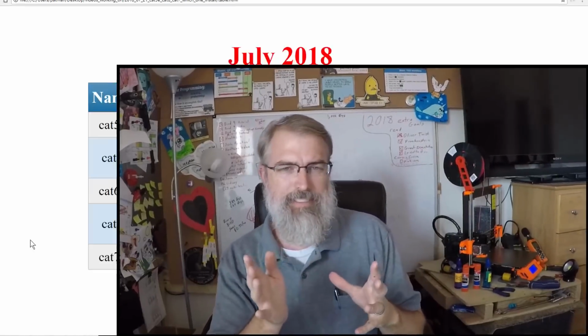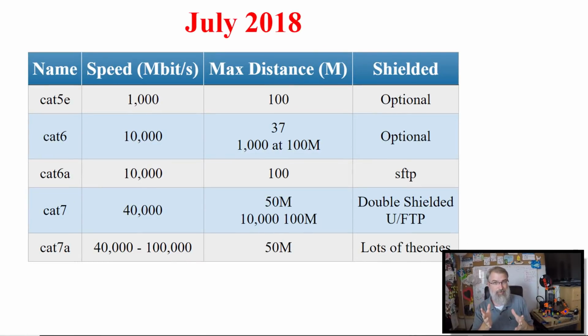So plenum versus non-plenum. Okay, I made this little table to kind of show what the big differences are between Cat5e, Cat6, Cat6A, Cat7, Cat7A, and why you would care. Now, if you go by Cat5e, the nice thing is it'll do up to 1,000 megabits of speed, and it will do that speed up to 100 meters of distance. There are some exceptions, but for the most part, you should be fine like that.